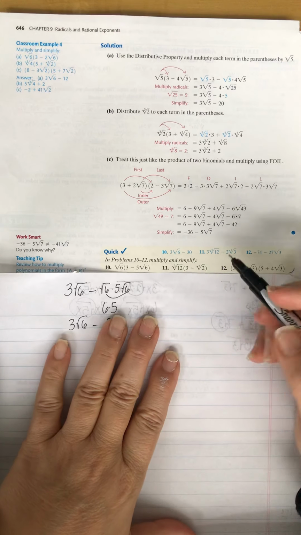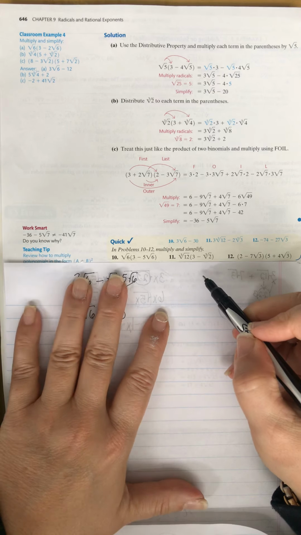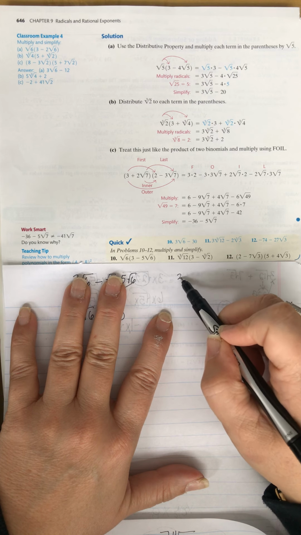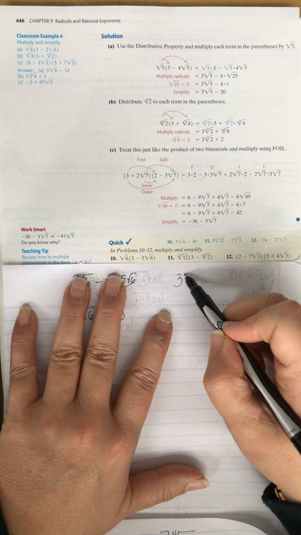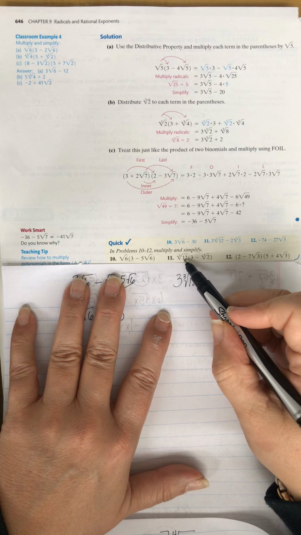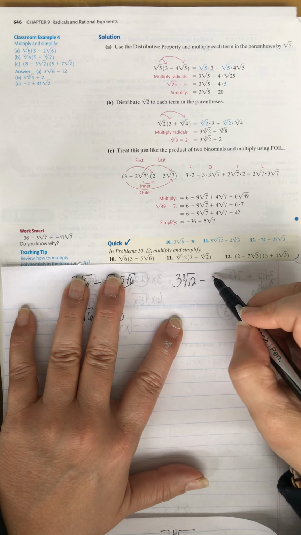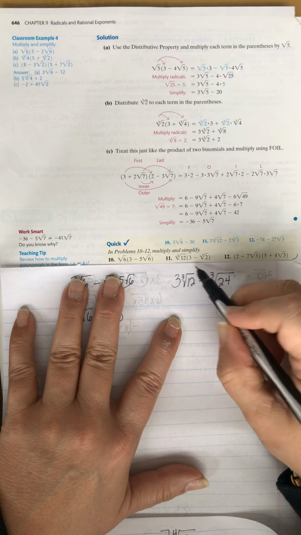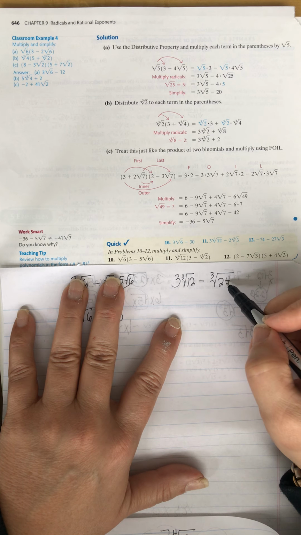Number 11, we're going to distribute. So this would be 3 times the cube root of 12 minus that times that, which would be cube root of 24. 12 times 2 is 24.